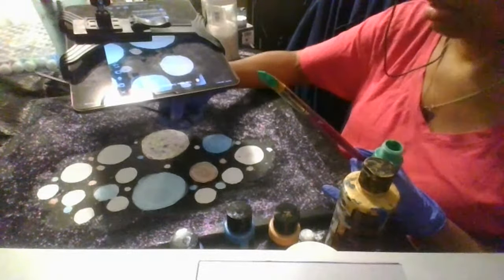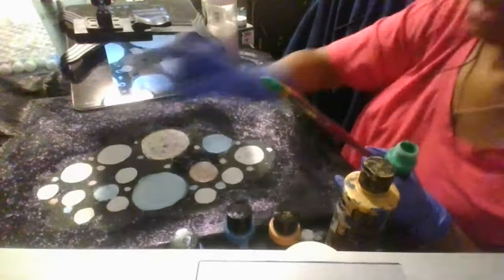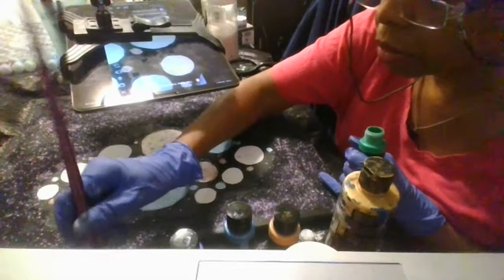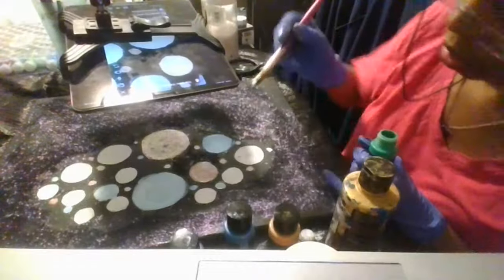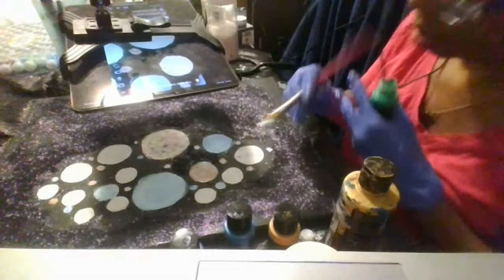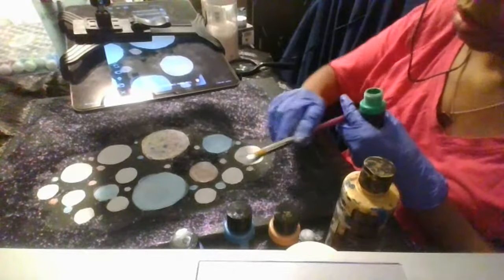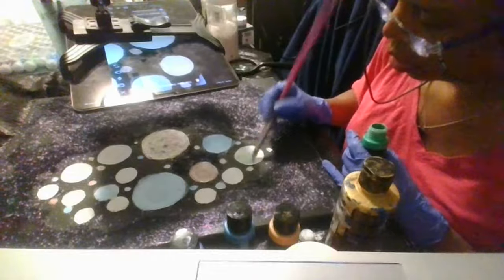All right. And then now I'm going to mix this green with the pearl white. I'm going to do this one here. Some of the lavender fell on there. That's fine.